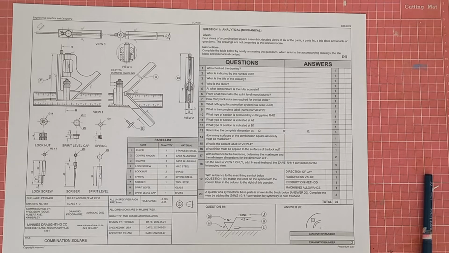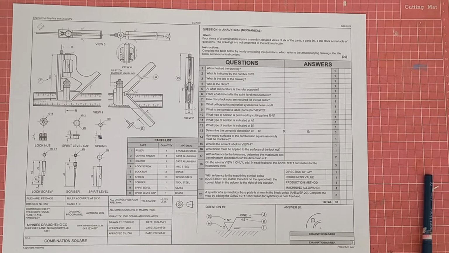Instructions: complete the table below by neatly answering the questions which refer to the accompanying drawings, the title block, and mechanical content. Alright, so when you answer these questions, please always do it in print format. It's neater to read, and I believe that's the way they want you to do it. So just make sure that you absolutely do that. You need to do it. And let's just get started.